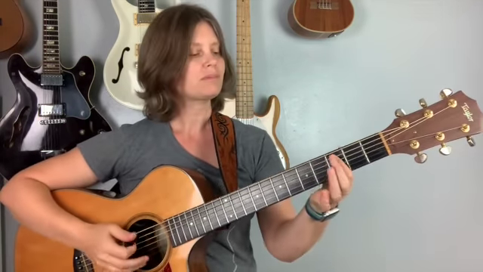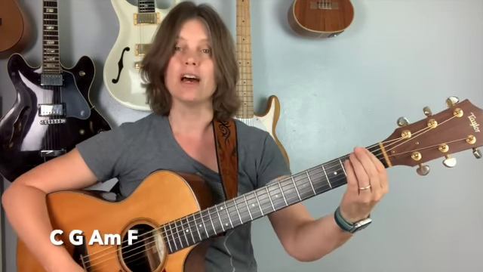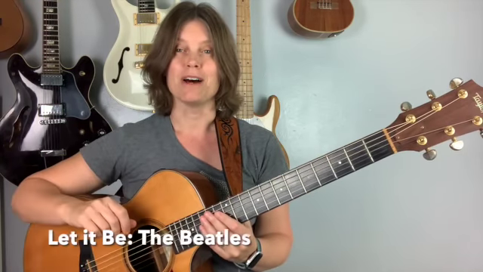Now we're going to transpose the key to C major. If I have a C, my 1 is C, my 5 is G, my 6 is A minor, my 4 is F. So I have C, G, A minor, F. There are a lot of examples in the key of C. Let It Be by the Beatles.